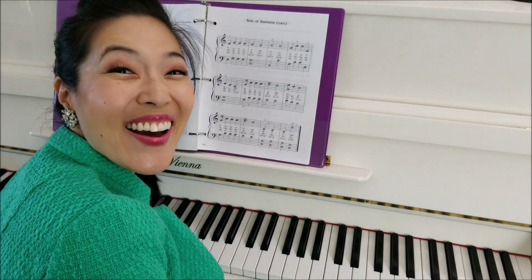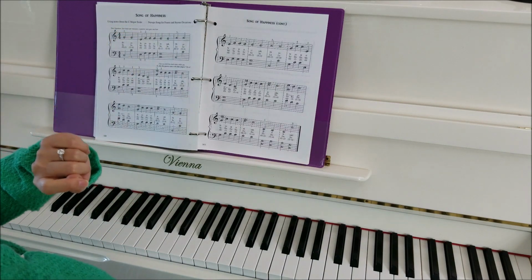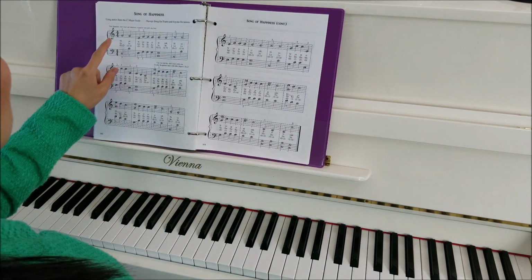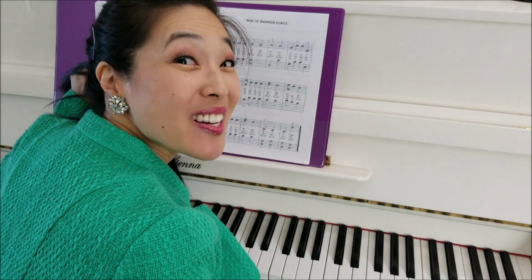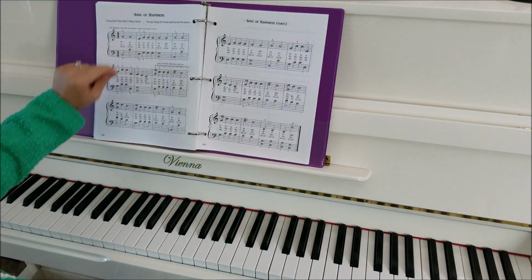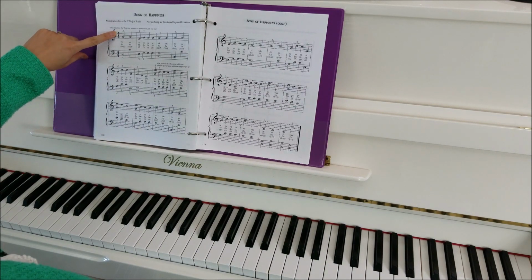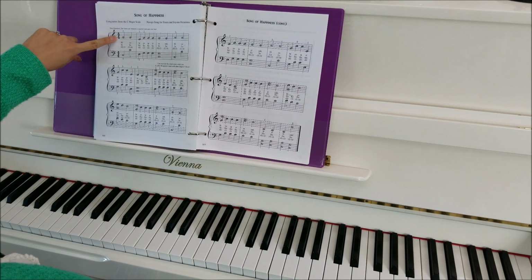All right, Song of Happiness. We're using notes from the C major scale. And let's take a look here. Remember we talked about time signatures? So here's our time signature. It's 4/4. And the top number tells us how many beats per measure, right? So that's 4 beats per measure. And the bottom number 4 tells us that the quarter note gets 1 beat.